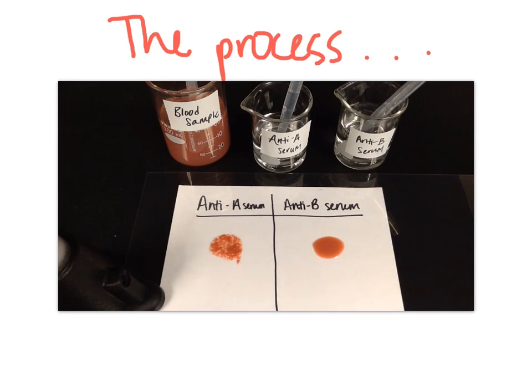So what you look for in blood typing is you look for the clumping, what we see on anti-A. If there is clumping, you would record a positive on your sheet. If there is no clumping, you would record a negative. Whenever you see clumping, that's what tells you what blood type they are. So this person would be a type A blood type.